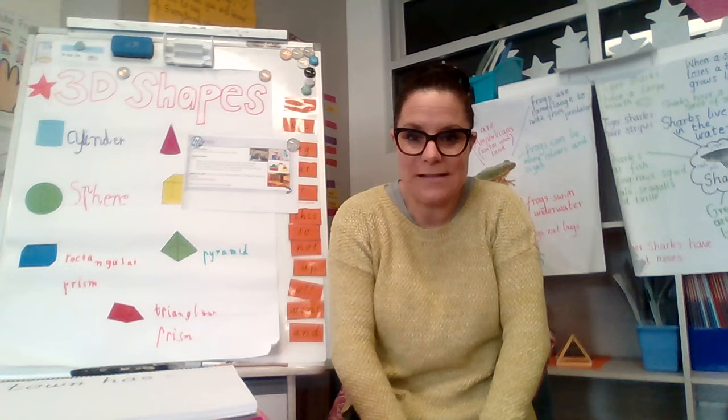Grade Preps. Today's mini lesson for maths is all about revising 3D shapes. We've done a bit of work on this previously. It's always good to revise concepts so we know that we're really confident with them.